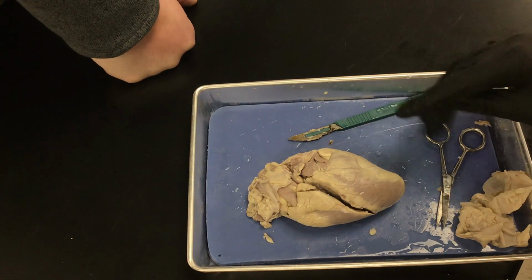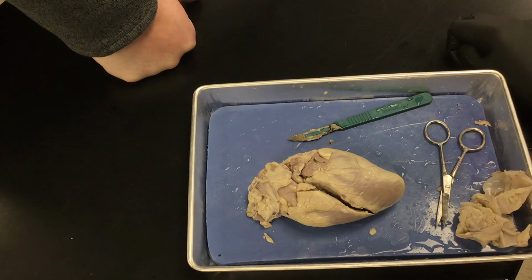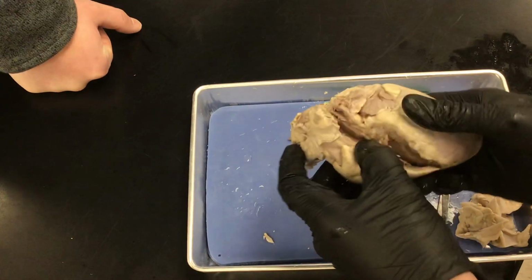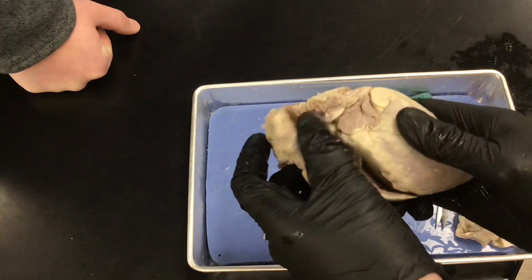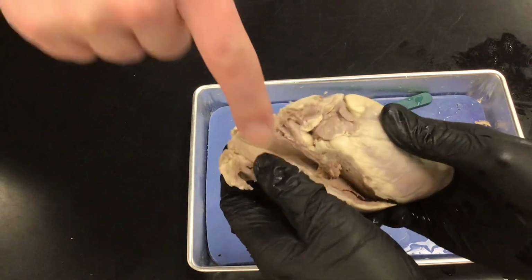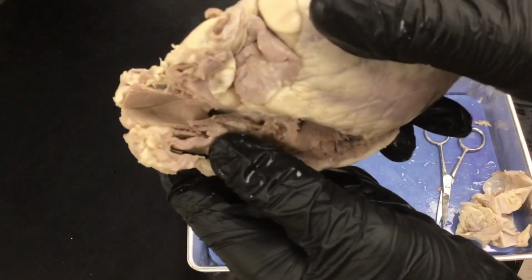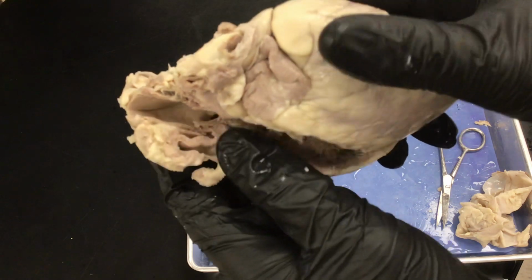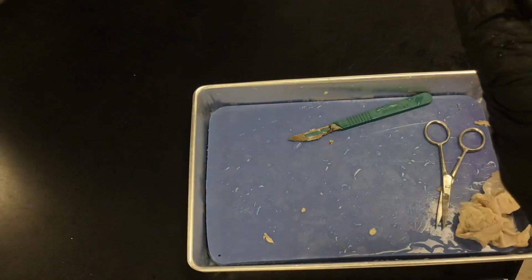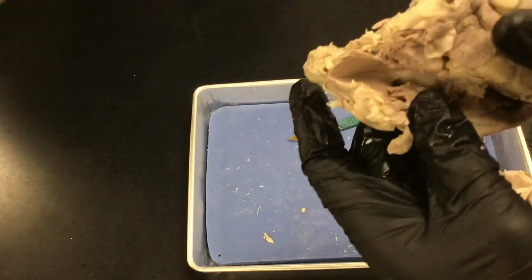So we need to open the right ventricle. We need to look at the right ventricle, which I think you might have already done. Yeah. Open it back up a little bit so we can see inside. I think your right ventricle is right under your thumb right now. I think you see how it's opening and closing a little bit right there.